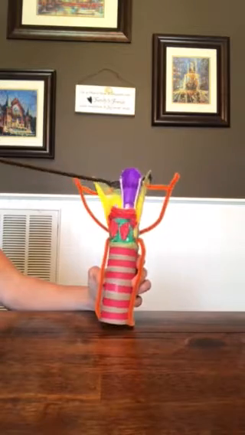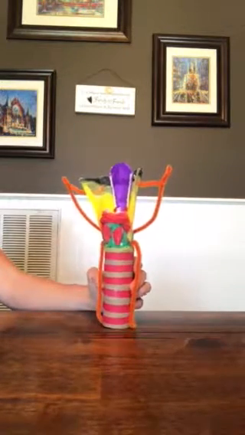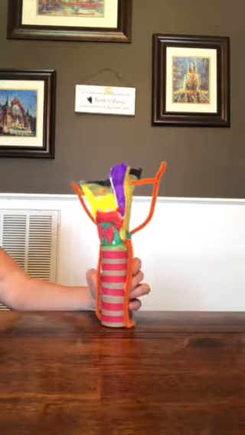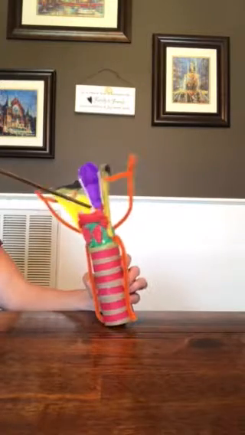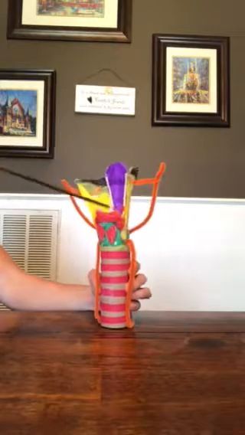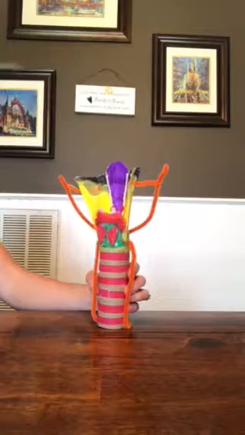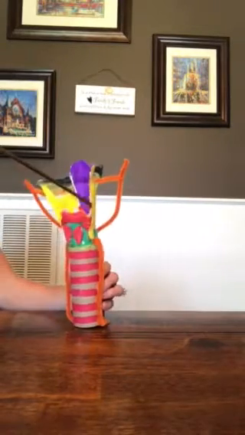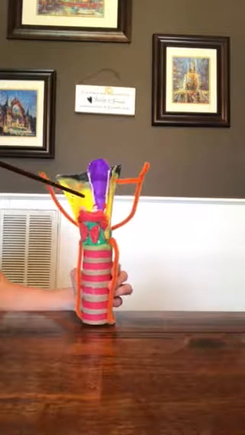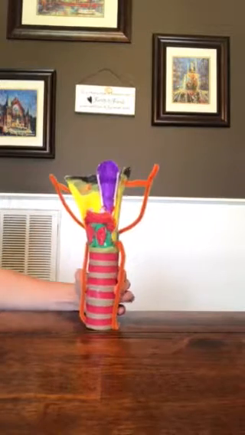Then we have the epiglottis in purple. This closes as you swallow for protection of the airway. It is attached to the anterior surface of the thyroid, and it is an attachment point for the aryepiglottic folds. And then we have the cuneiform cartilages, which have no known function, and the corniculate cartilages, and there is no known function for those either.